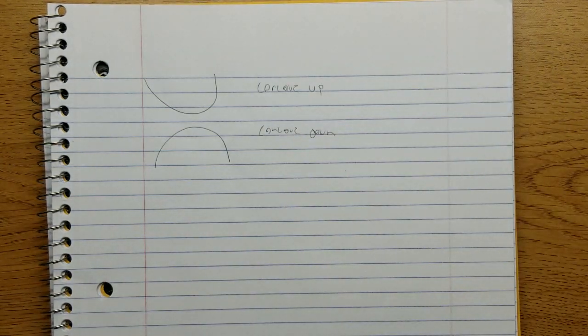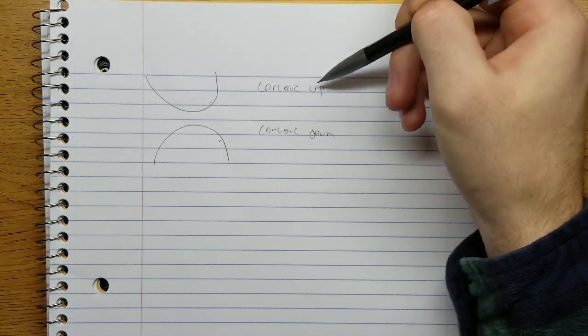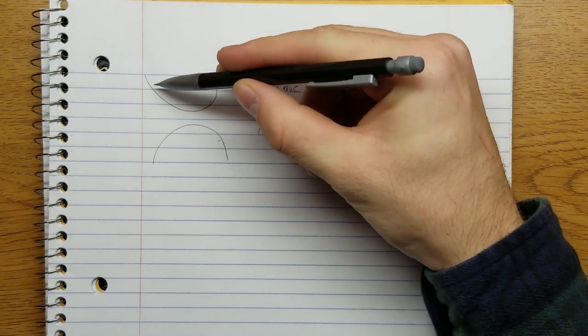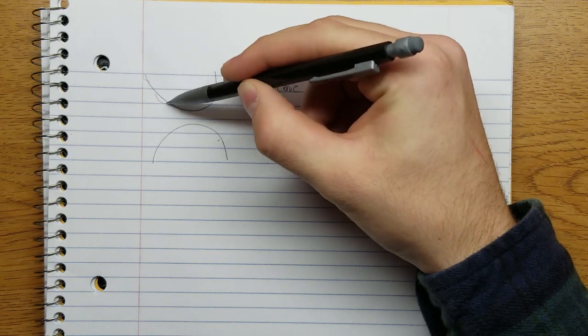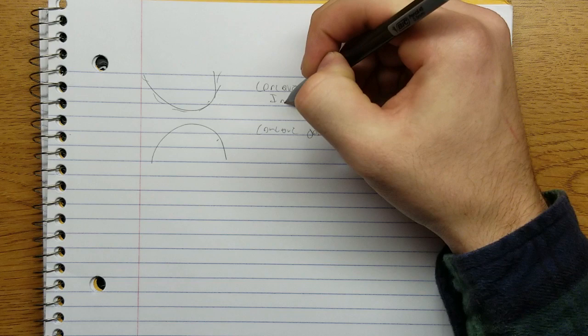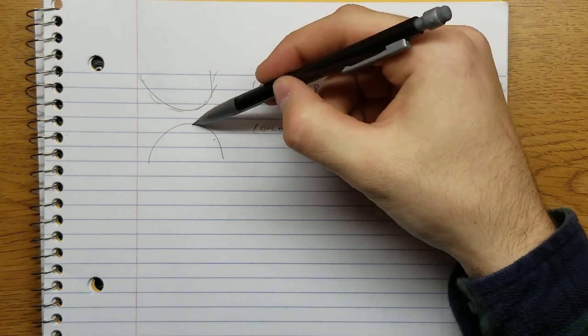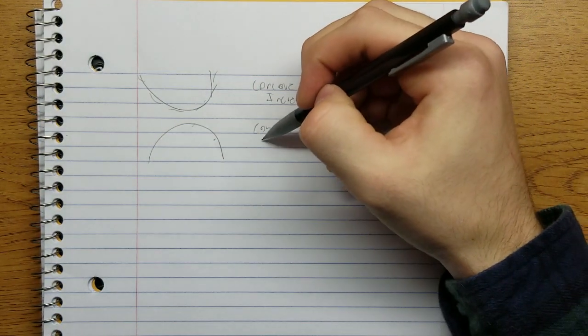So if we look at both of these graphs, as we're moving left to right, for the graph that is concave up, the derivative of this graph is always going to be increasing. And then the derivative of this graph is always decreasing.